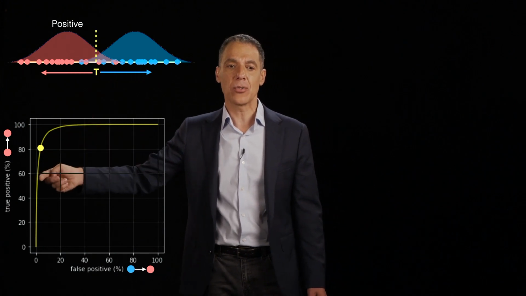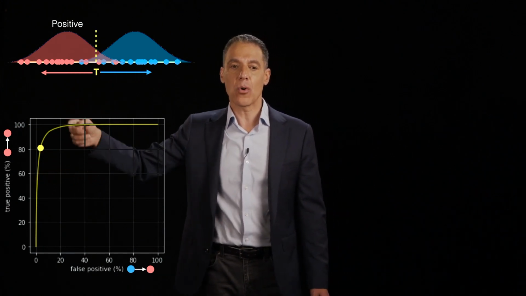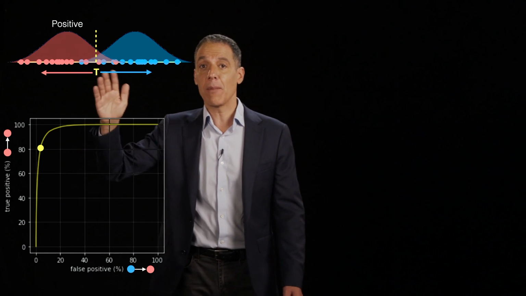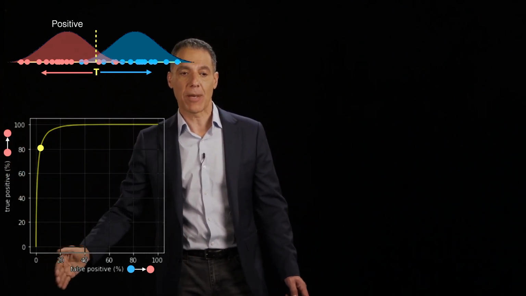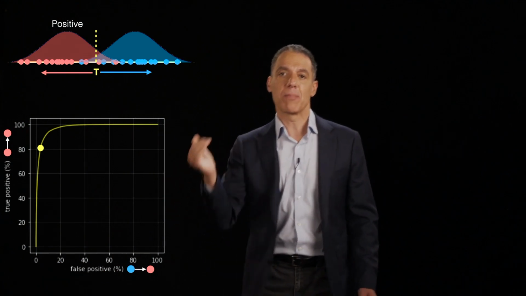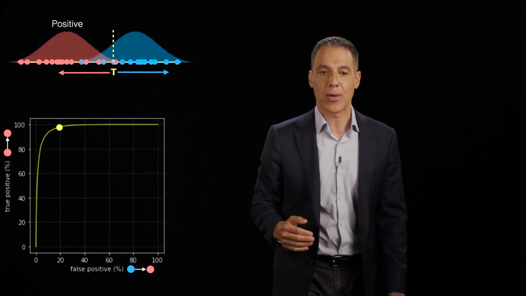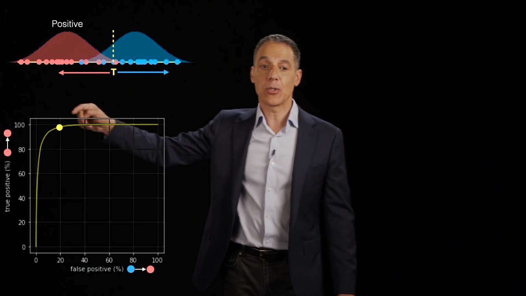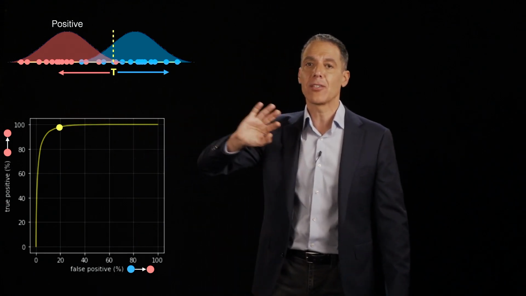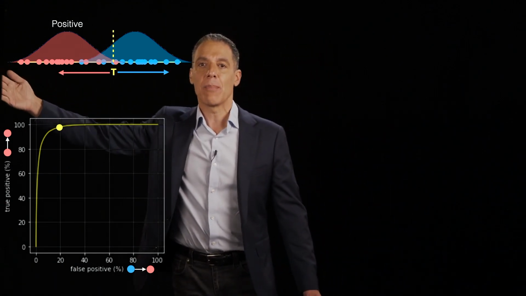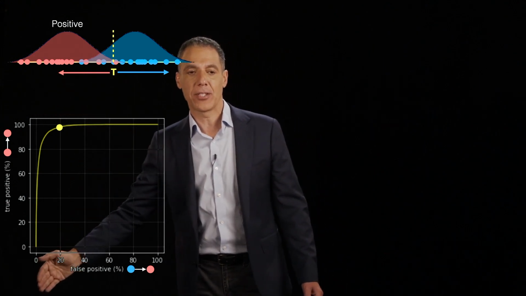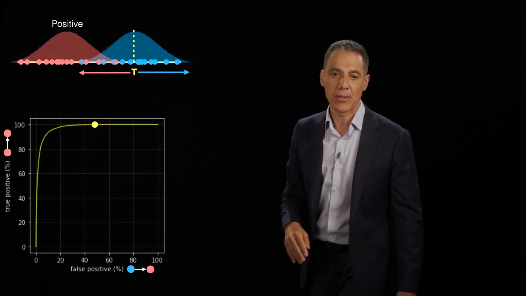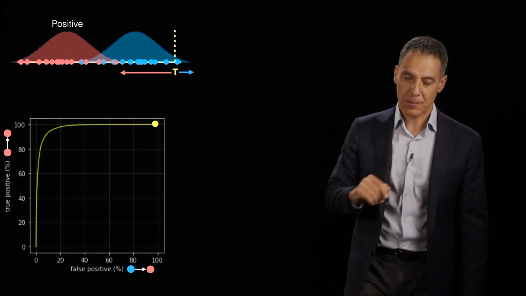So that's good news. And of course, as I move a little bit more, my true positive rate keeps going up because more and more red is on this side. But now I'm starting to increase my false positive rate because some of the blue is slipping in on the other side of that threshold. And now I've got almost a perfect true positive. Everything that is red is classified correctly, but now I'm starting to eat into that blue distribution, so my false positive rate is going up, and so on and so forth.